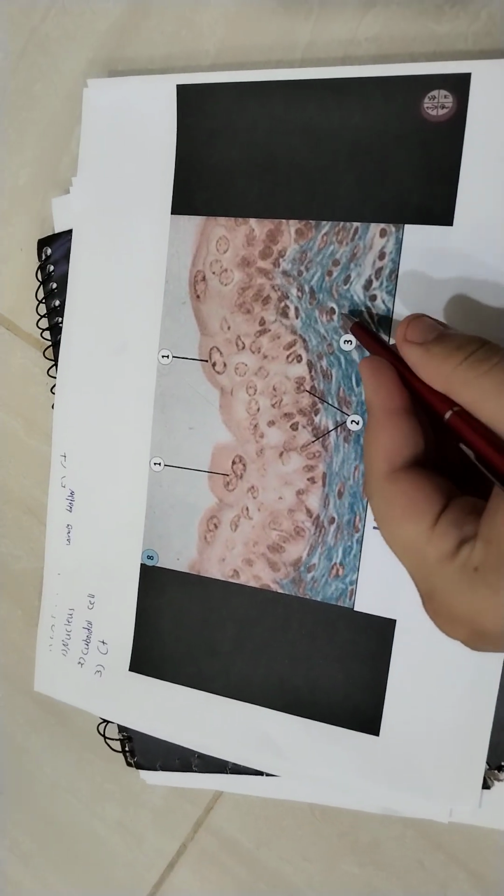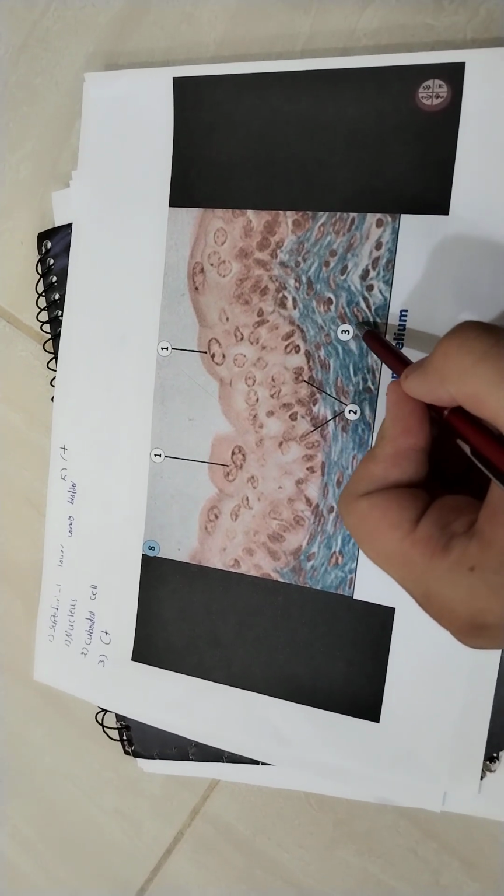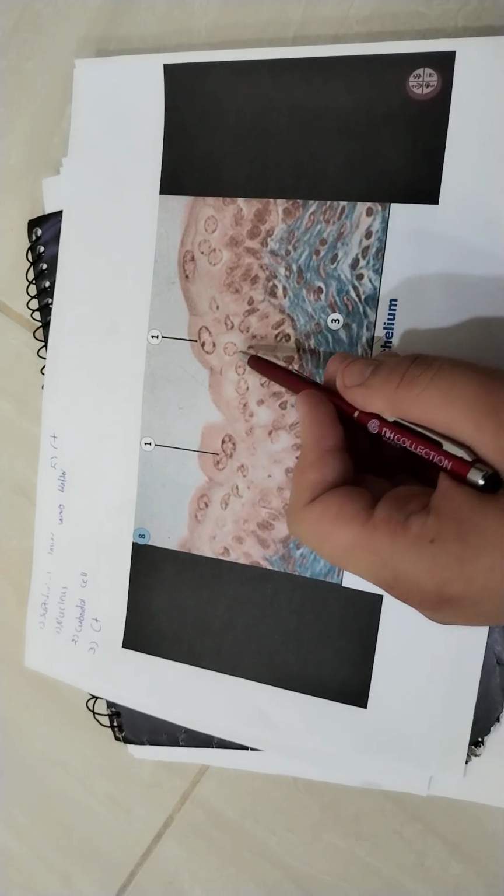Number 3 is the connective tissue, the lower part. How do we know it's connective tissue? Of course, it is loose and not attached together like the epithelial cells.